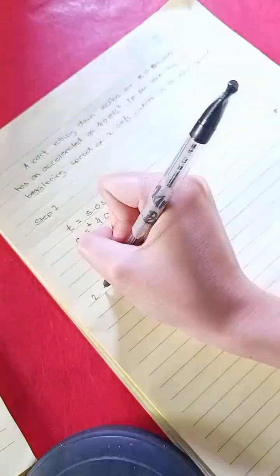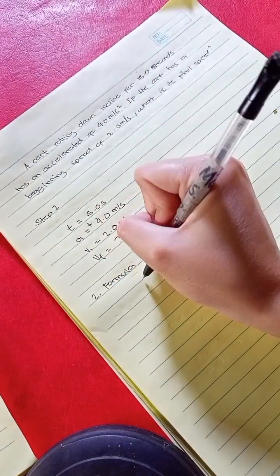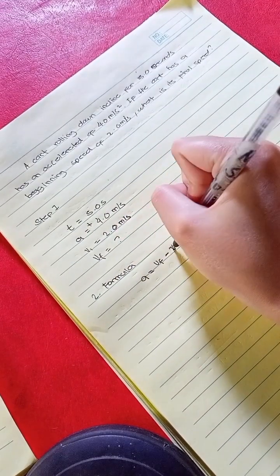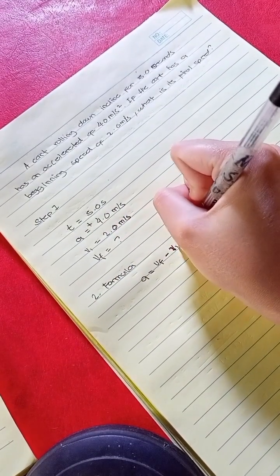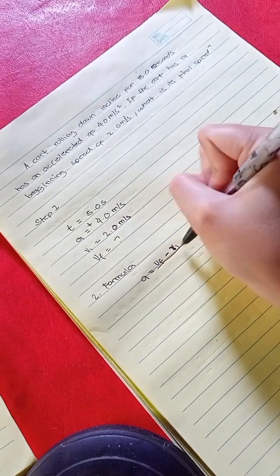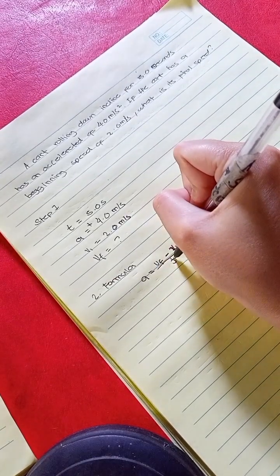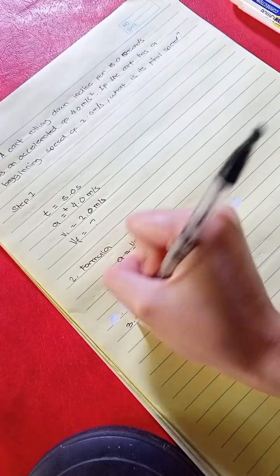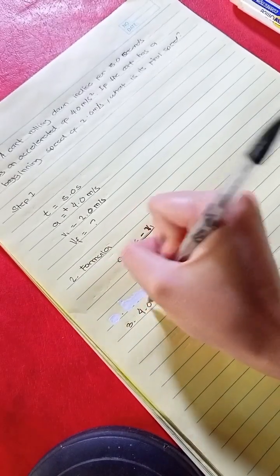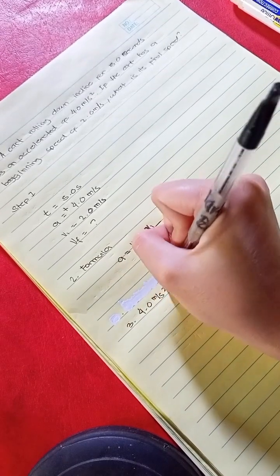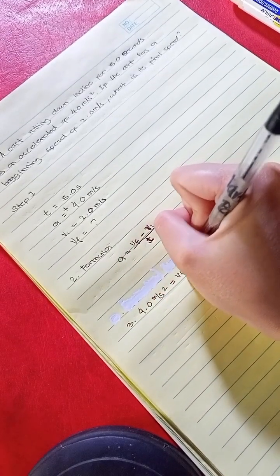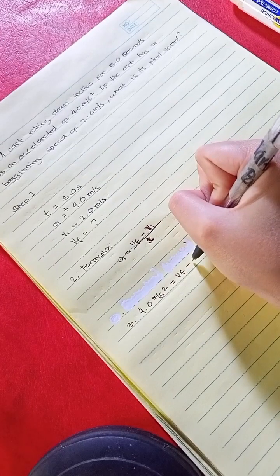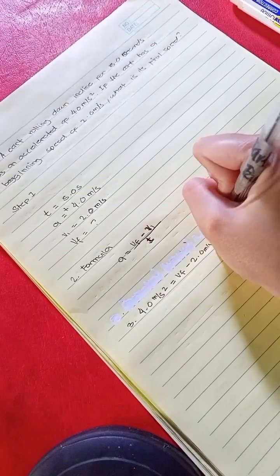The next thing we're going to do is list the formula. Acceleration is equal to final velocity minus the initial velocity divided by time. The acceleration is 4.0 meters per second squared, equal to the final velocity, which is unknown, minus the initial velocity, which was given as 2 meters per second, divided by the time.